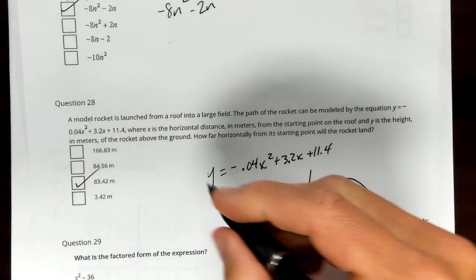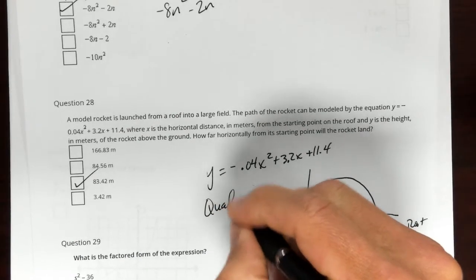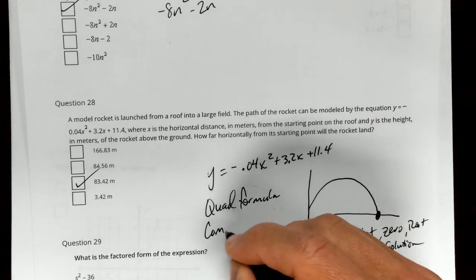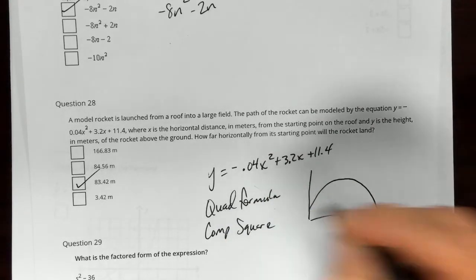I could also solve by quadratic formula. I could also solve by completing the square. You do you, boo boo.